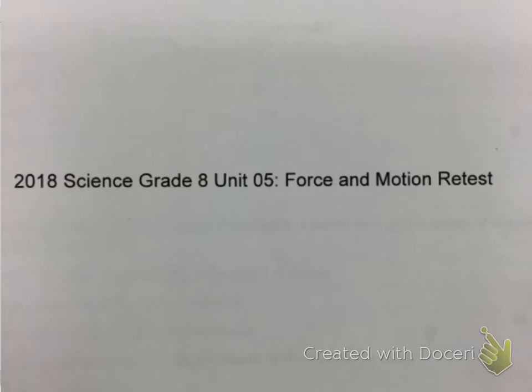Number 20. The diagram shows a homemade car being pushed with a force of 25 newtons. The force causes the car to move at a constant speed of 3 meters per second. What will happen if the force is changed to 35 newtons? The car will move at a constant speed of 13. The speed of the car will not change. The speed of the car will increase. The speed of the car will decrease to 1.